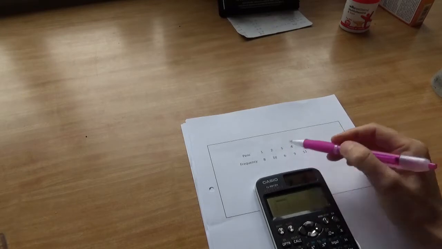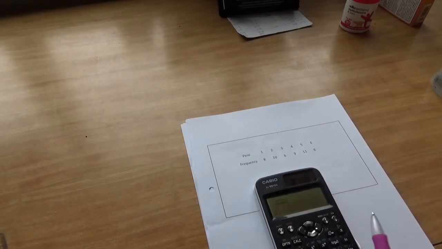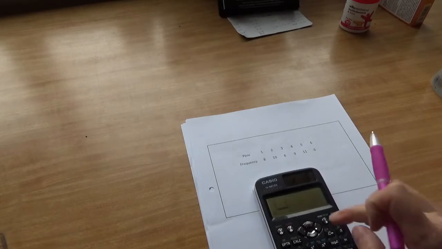For discrete data, the calculator can give us all our summary values. We need to do Menu, 6, 1 variable, and then we enter the data into the X column, and the frequency into the Y column.